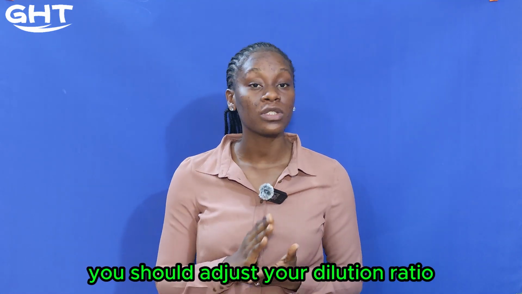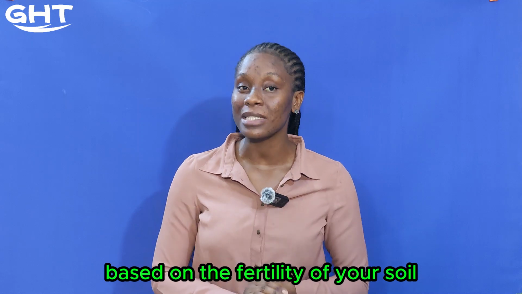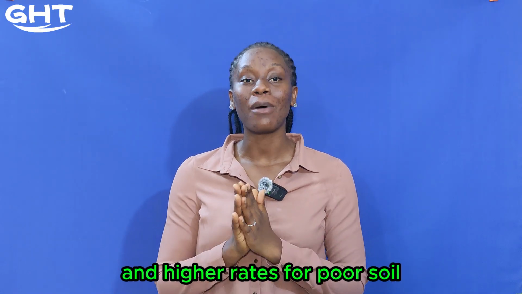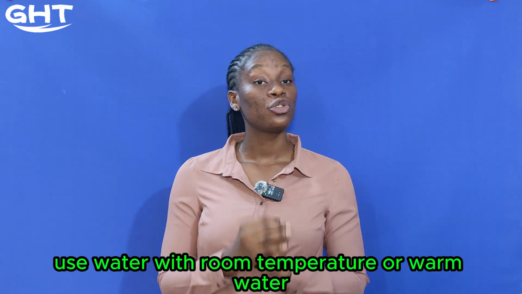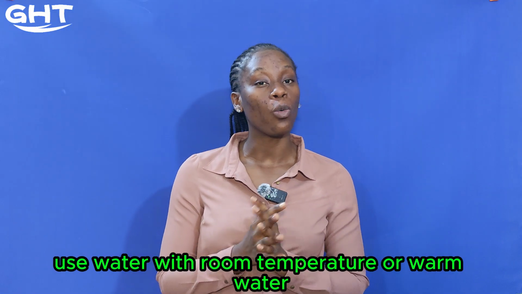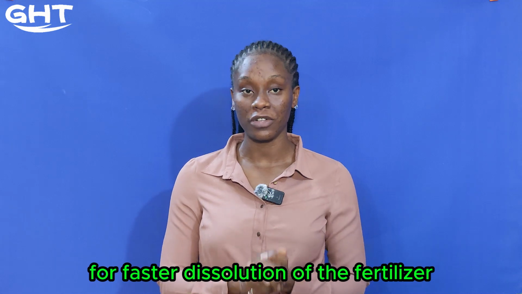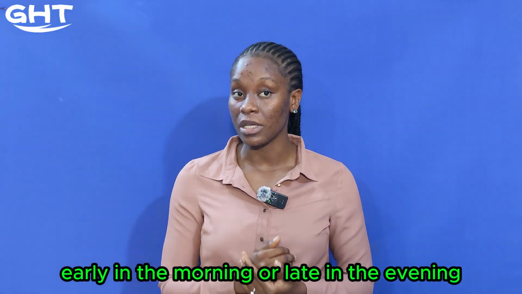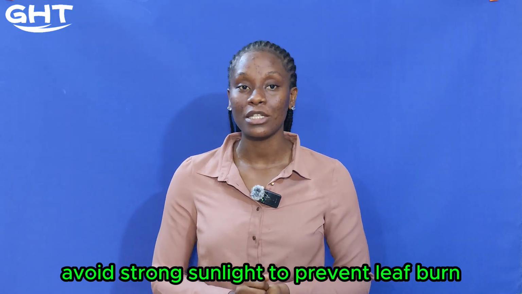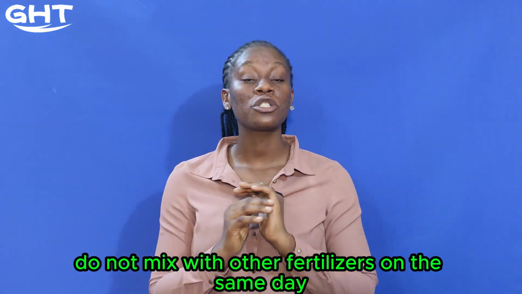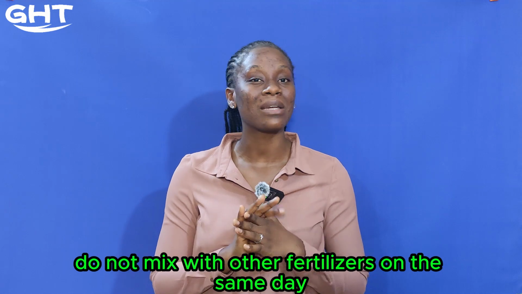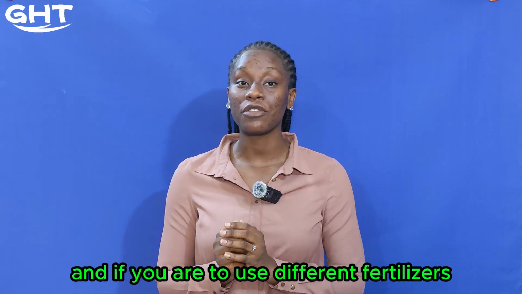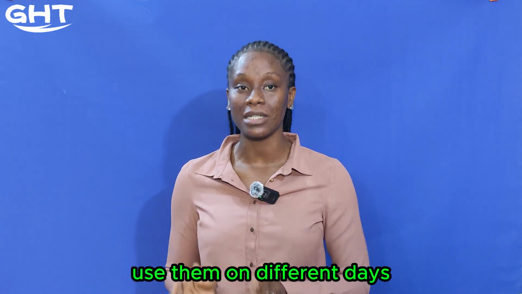You should adjust your dilution ratio based on the fertility of your soil. Lower rates for fertile soil and higher rates for poor soil. Use water at room temperature or warm water for faster dissolution of the fertilizer. You have to spray the fertilizer early in the morning or late in the evening. Avoid strong sunlight to prevent leaf burn. Do not mix with other fertilizers on the same day to avoid over-fertilization. And if you are to use different fertilizers, use them on different days.